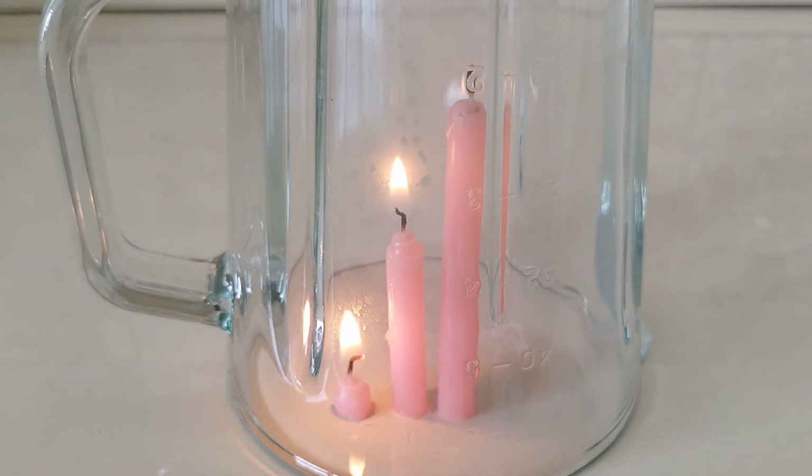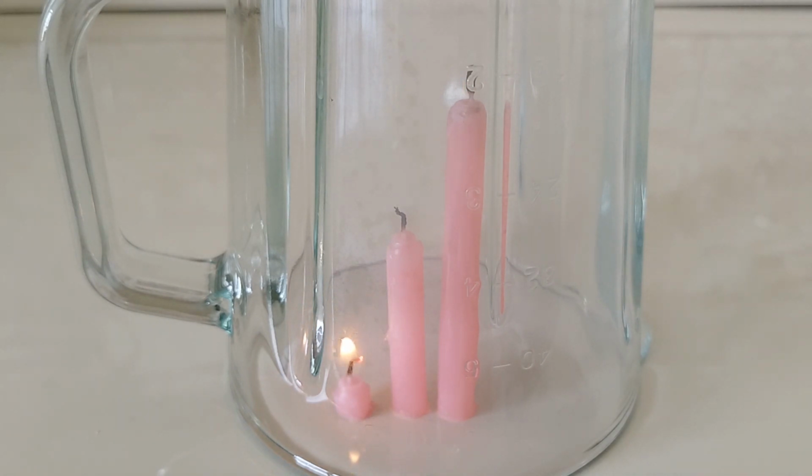In this experiment, the larger candle lights off earlier compared to the smaller candle, because the produced carbon dioxide rises to the upper layer of the room, which is closer to the flame of the larger candle.